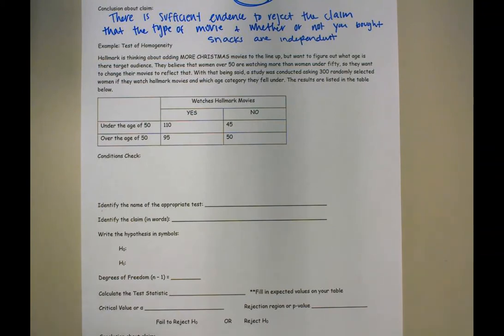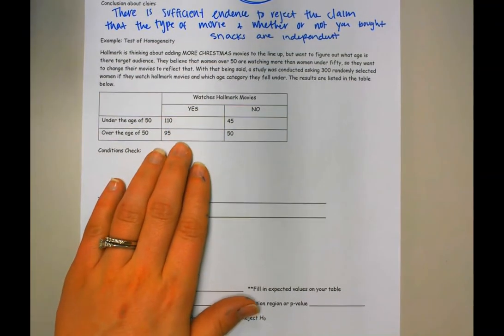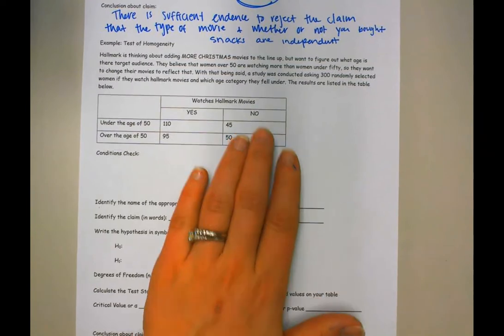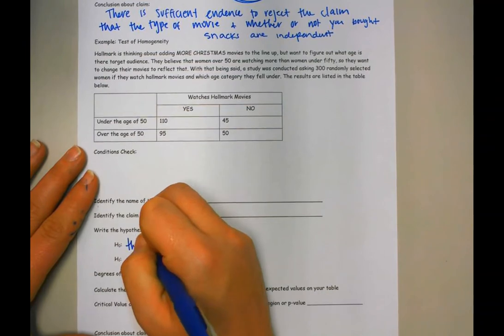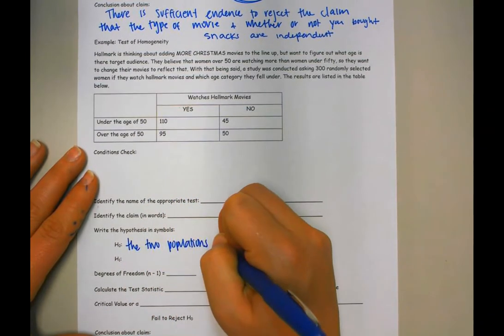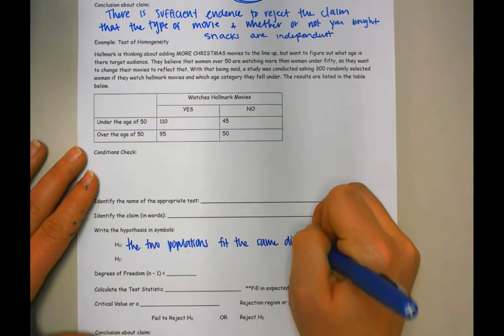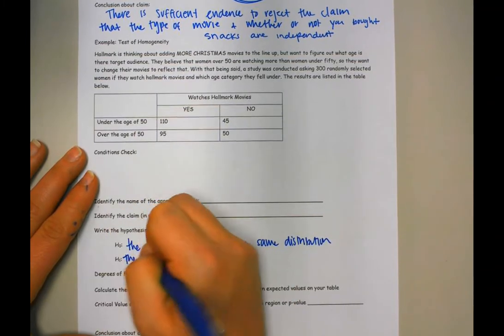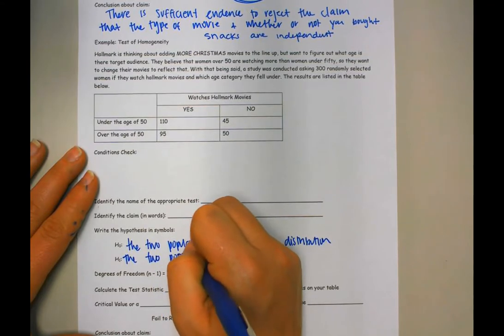So our prediction, our null hypothesis, is that they have the same distribution. So the same number of people under 50 that are yeses is the same for the people over 50. The same amount of no's is the same amount of no's. So the two populations, in this case there's just two populations, have the same distribution. And the alternative is that the two populations have different distributions or do not fit the same distribution.